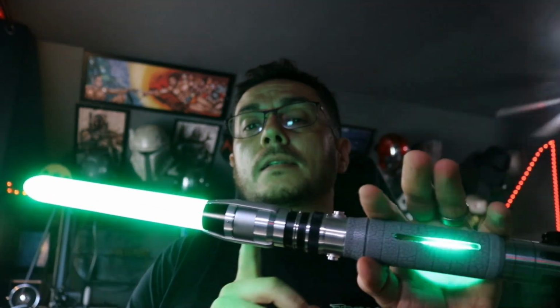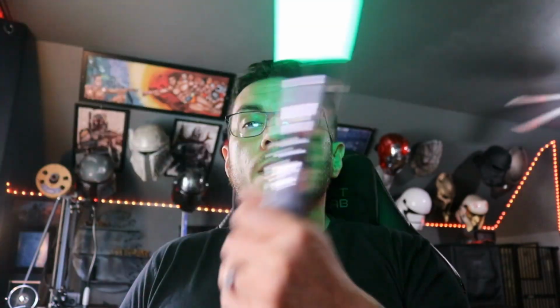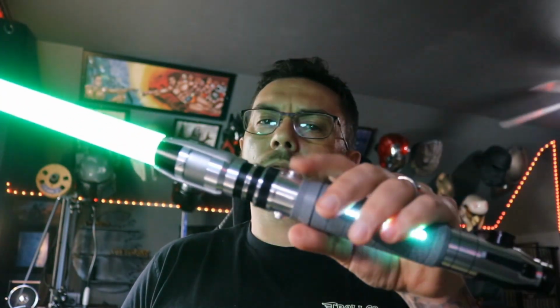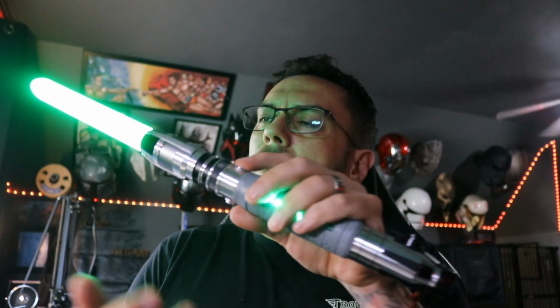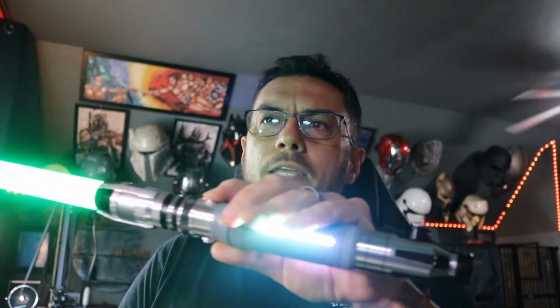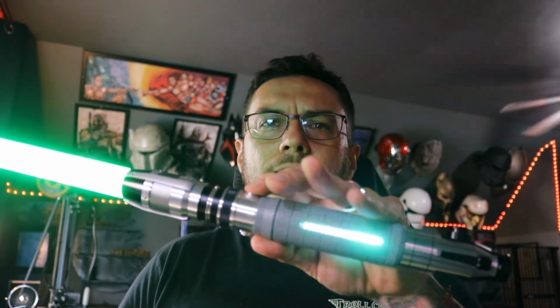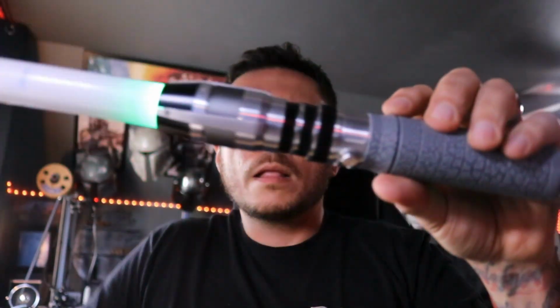This is a very solid Saber when the blade is in and the chassis is locked in. You could probably go to town with this guy and you're not going to hurt anything. So blaster bolt deflect, blade lockup. You'll see that blade lockup animation in these LEDs as well. And we'll do a twist off there and start breaking this back down.